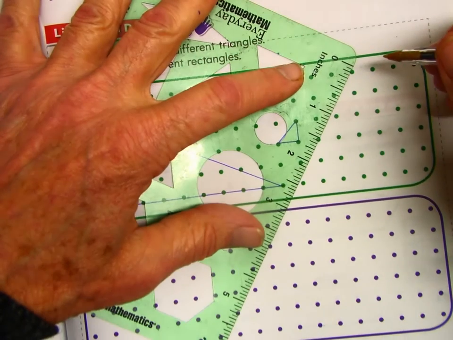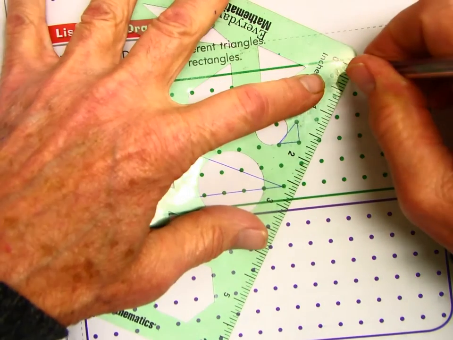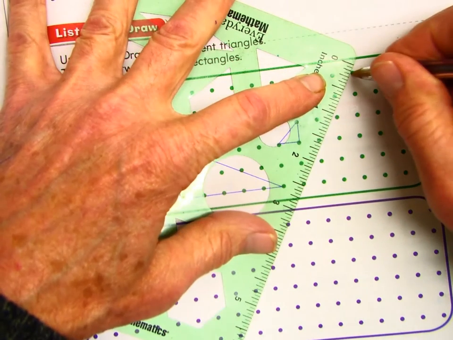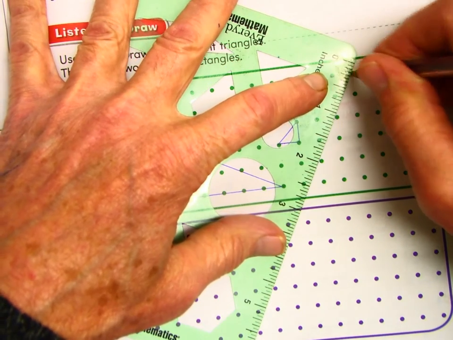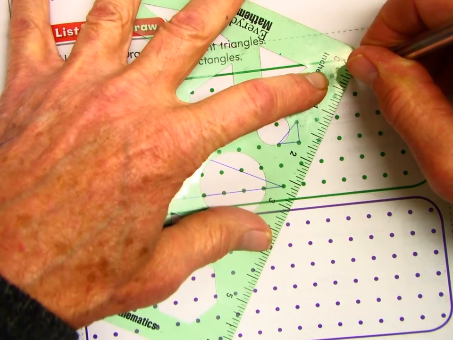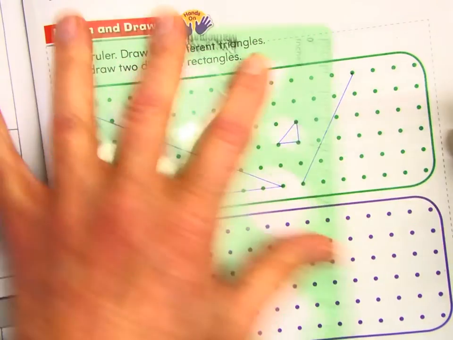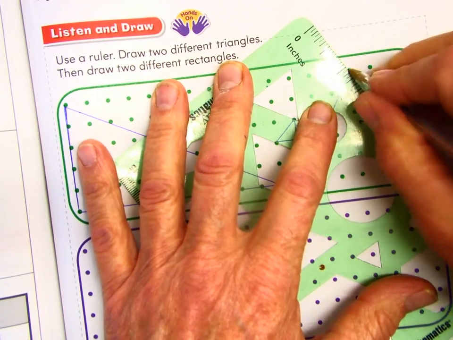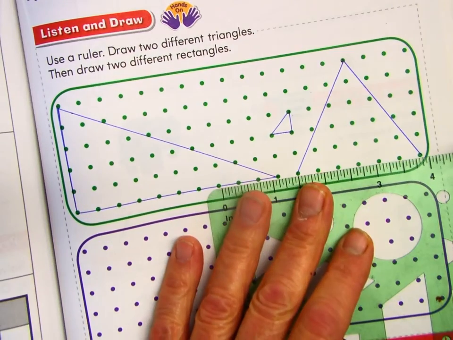I'm going to go like this. Make a pretty triangle. Well, it doesn't have to be that big. I'll make it about this big. Let's see. Now I'm going to make it all the way to the bottom. Here we go. To the bottom. Then I'm going to go over here. And then I'll do one on the bottom here.